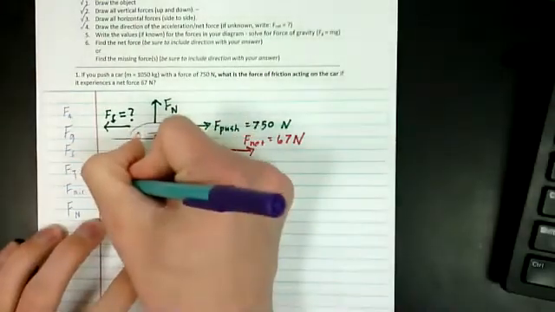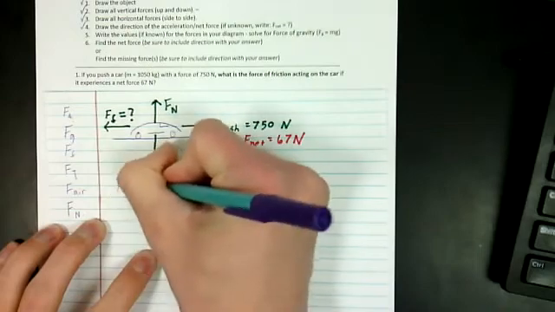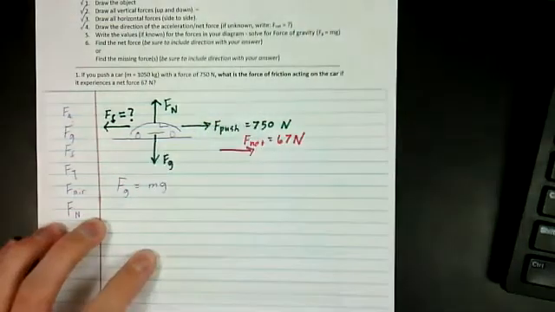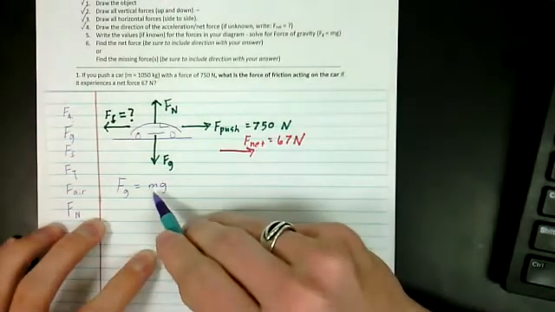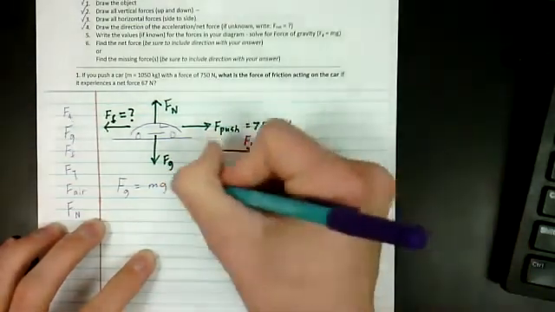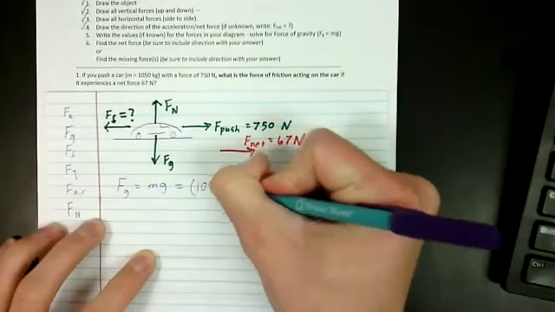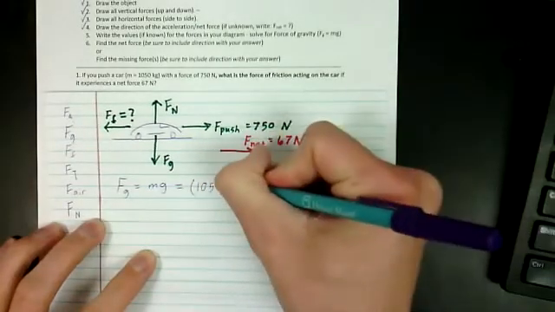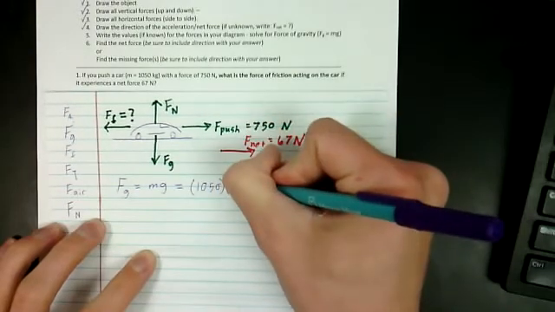So the force of gravity equation is Fg equals mg. So m is the mass, which in this case is 1,050 kilograms. And g is the acceleration of gravity from last several units that we've done, and that's 9.8.